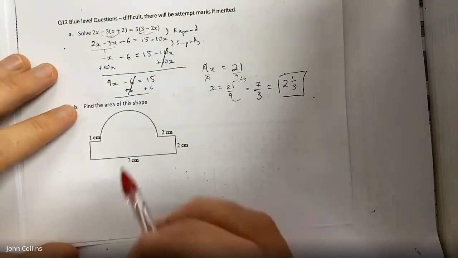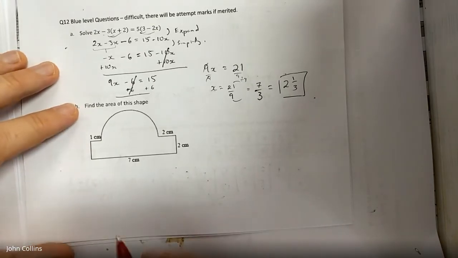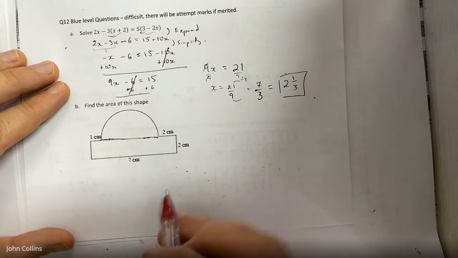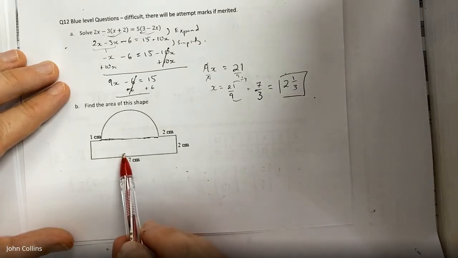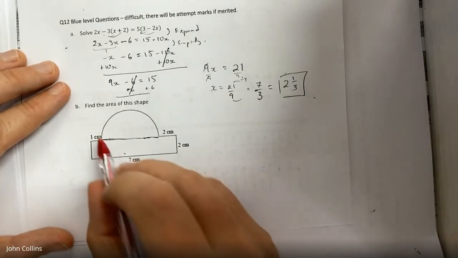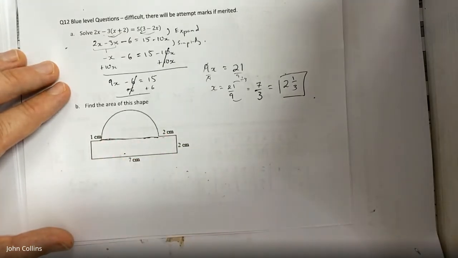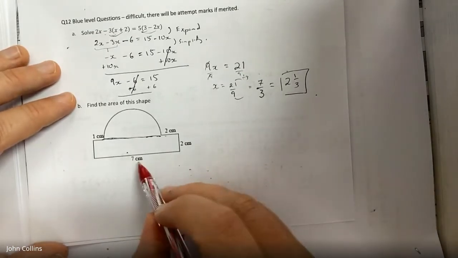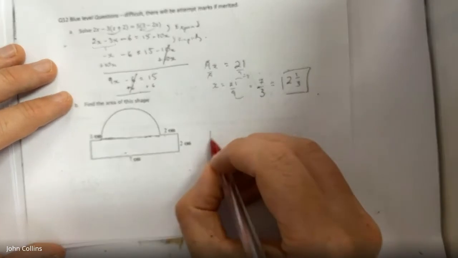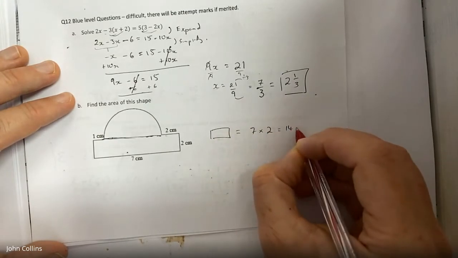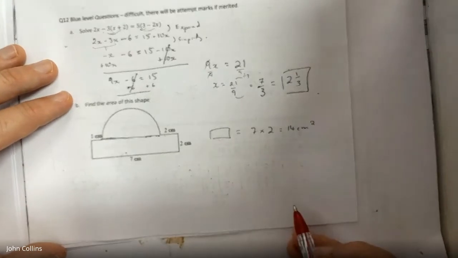Next one, another compound shape, because we don't know the name of this shape, but I can split it into two things I do know the name of. You may have heard of rectangle. Maybe, I don't know. And what's this thing called? Semicircle, yeah, it's half of a circle. Okay, so the rectangle is easy. Rectangle area is 7 times 2. That's 14 centimeters squared. Easy.